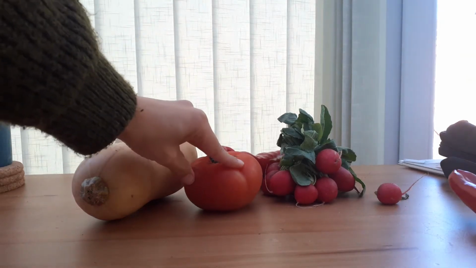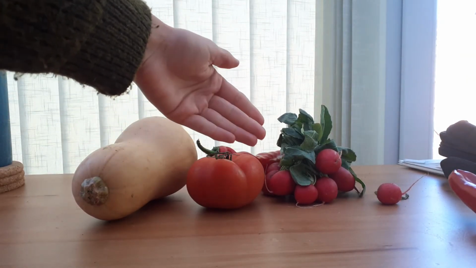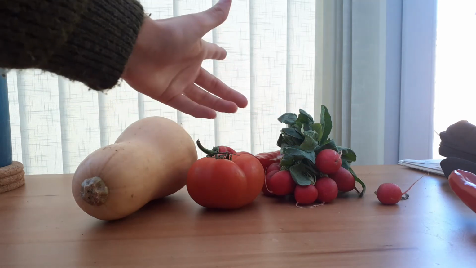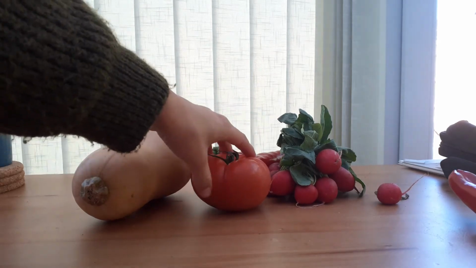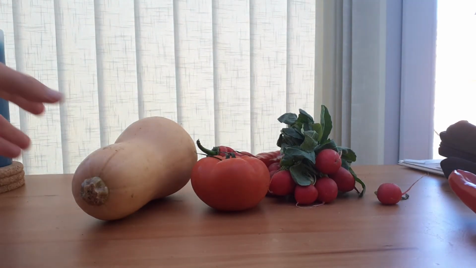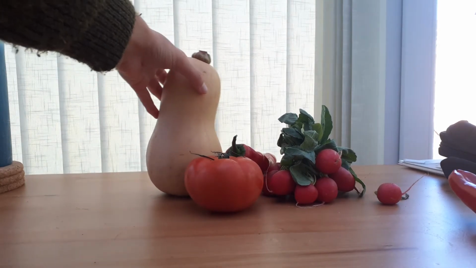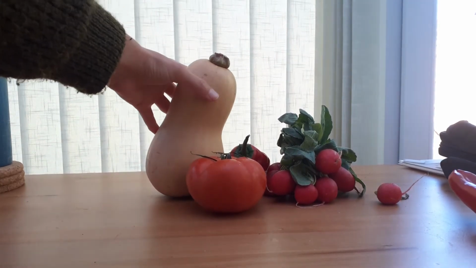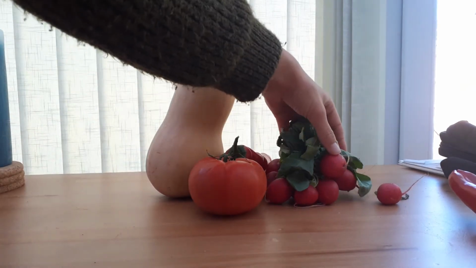I'm not going to do this today, but you could also slice or chop in half some vegetables. That looks really nice as well, like an orange sliced in half, or a tomato or pepper or anything like that is really interesting to draw. So you might want to think about adding some height with your objects, so moving them around like this.